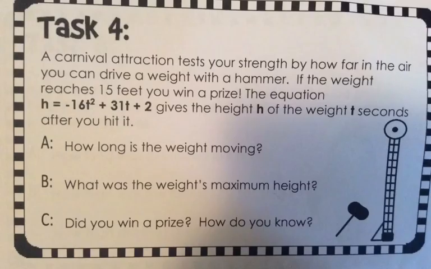This one is task card number 4. And this one I wanted to pick because I like the questions in it, and also it's a slightly different type of motion, where the toy could be going across the backyard. This one is very clearly just straight up and straight down.